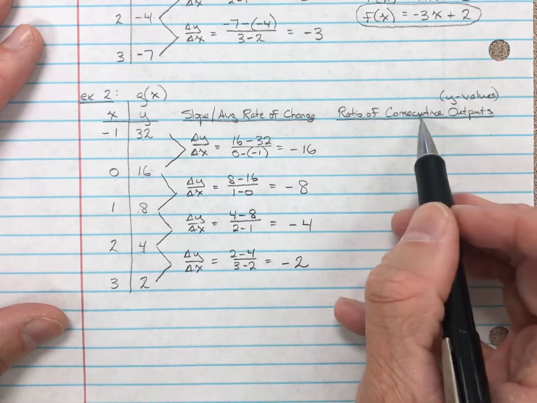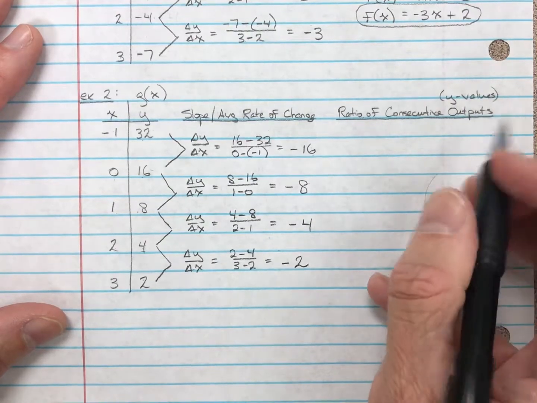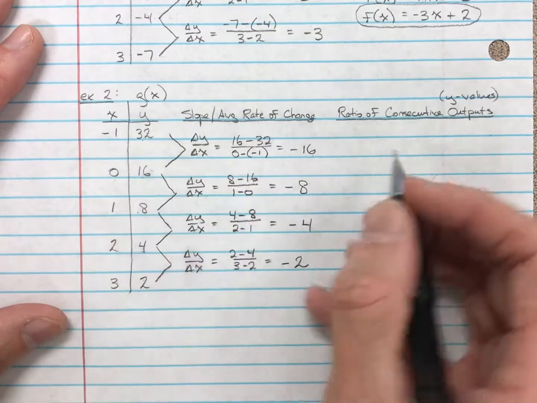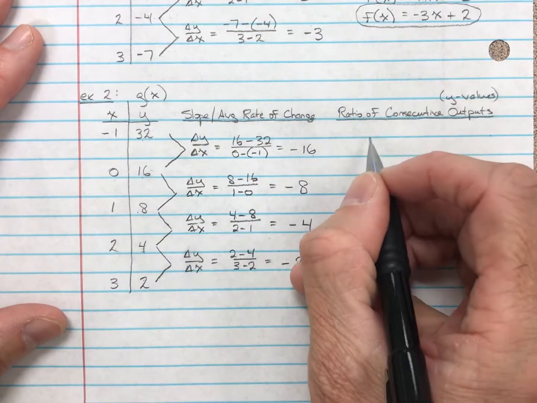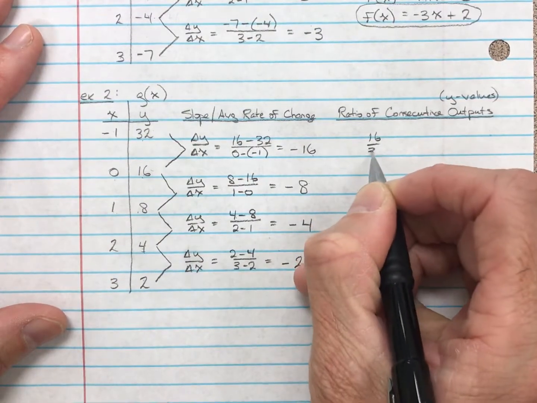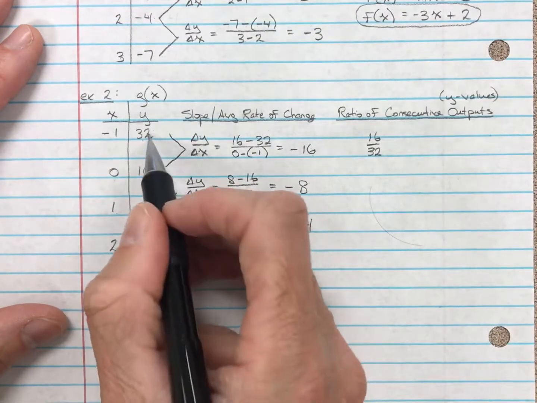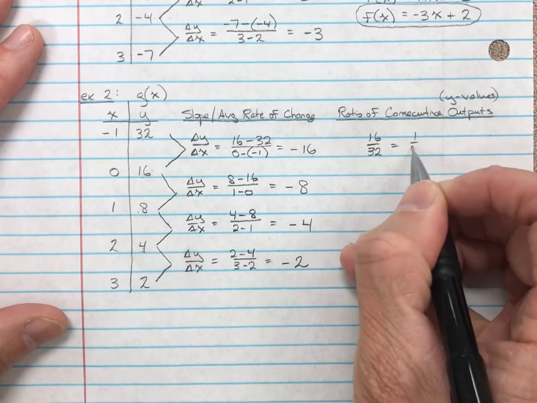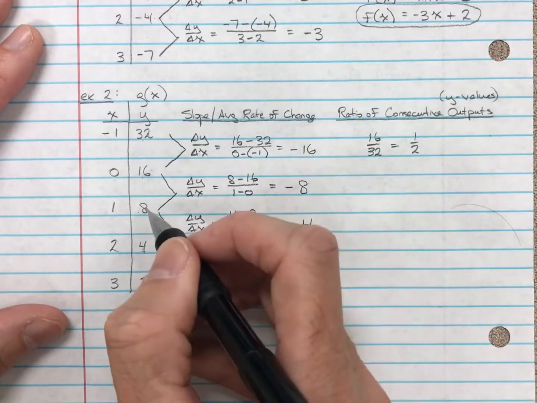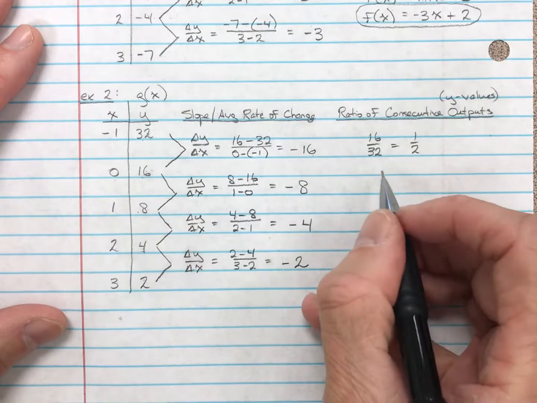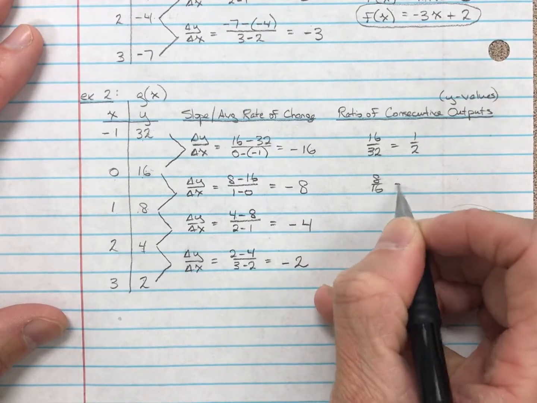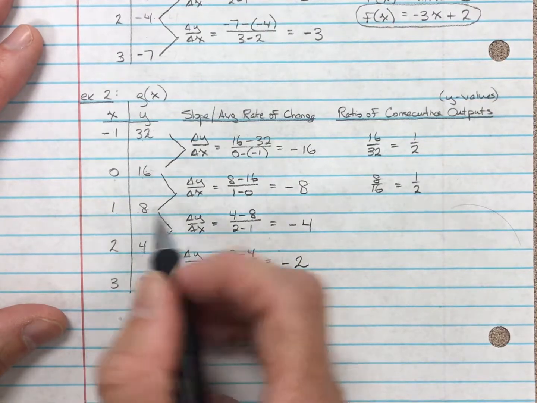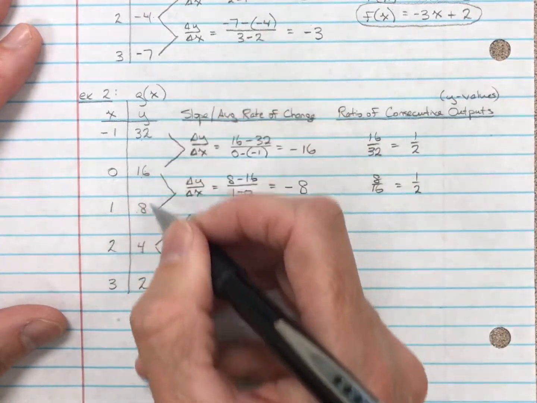Let's look at the ratio of the consecutive outputs, the consecutive y values. So the ratio of this is going to be 16 over 32. 16 divided by 32, ratio of y values. That's 1/2. 8 over 16, that's 1/2. 4 divided by 8, again, these are my y values.